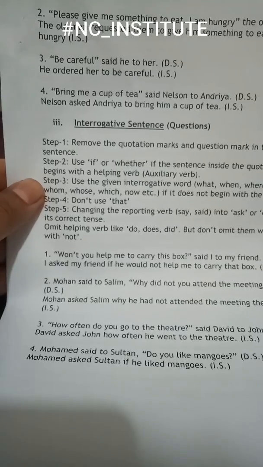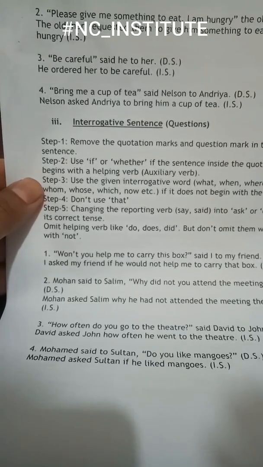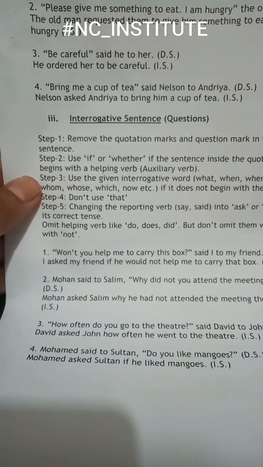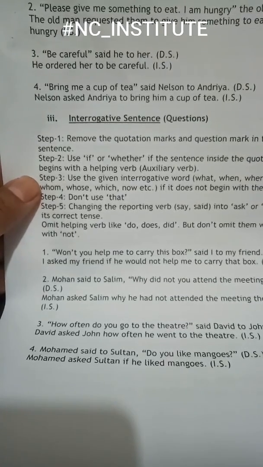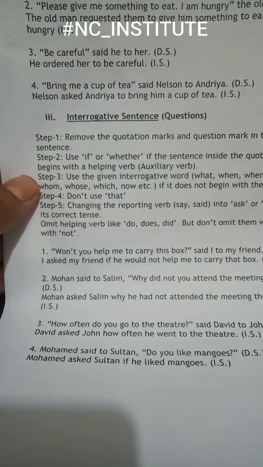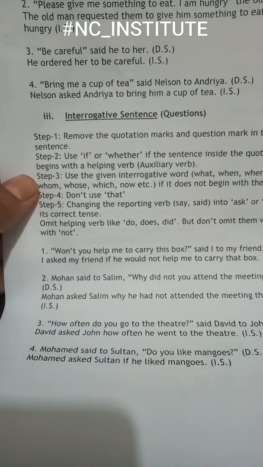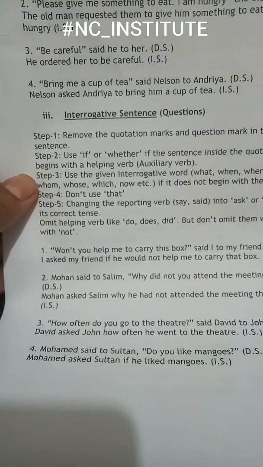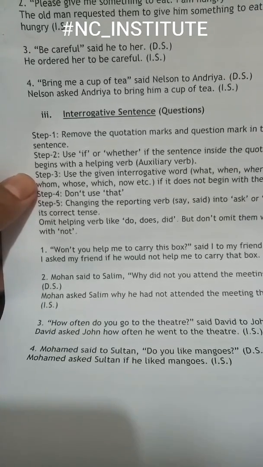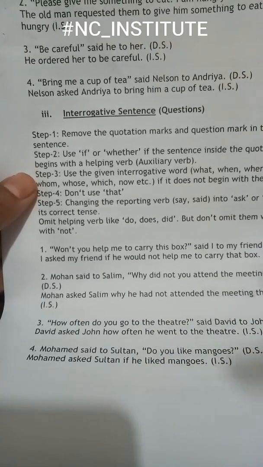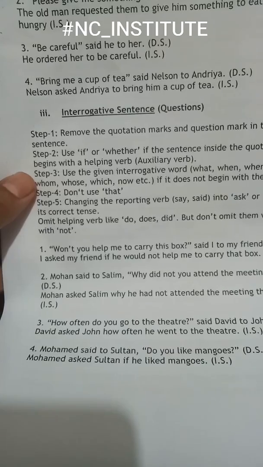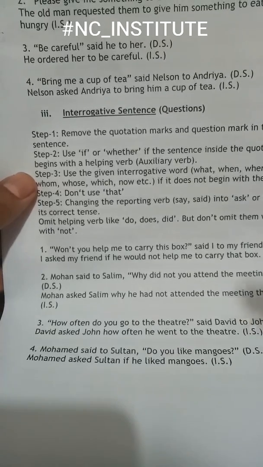So while changing speech in imperative sentence, we must focus on the implied sense. Is it an order? Is it a request? Or is it a command? And in that way, we can use the verb. Is it advice? Is it command? Is it request? Or if we cannot identify the sense of the sentence, whether it is command, request, or actually an order, we can generally use tell somebody to do something.